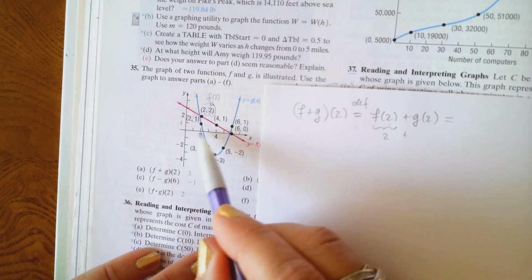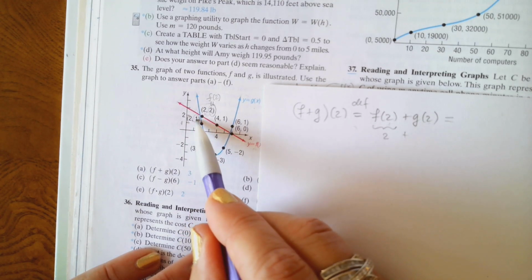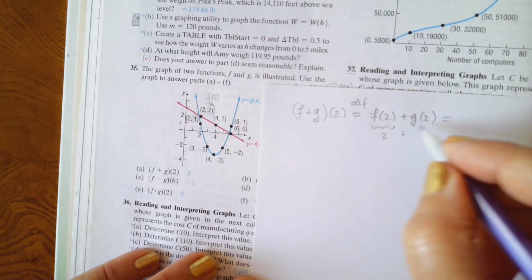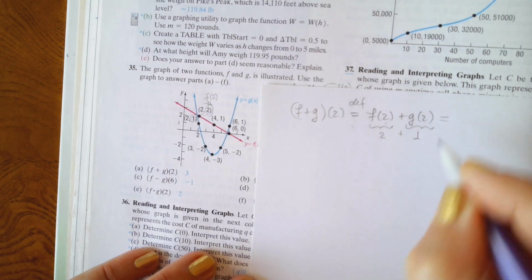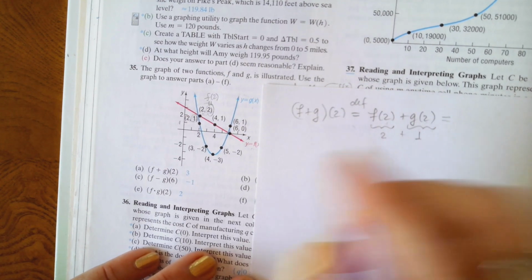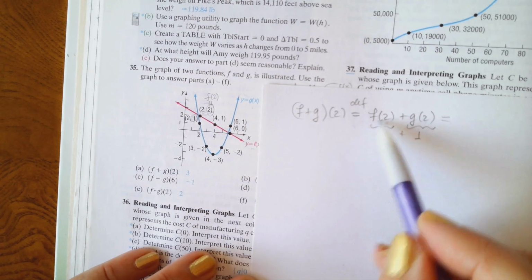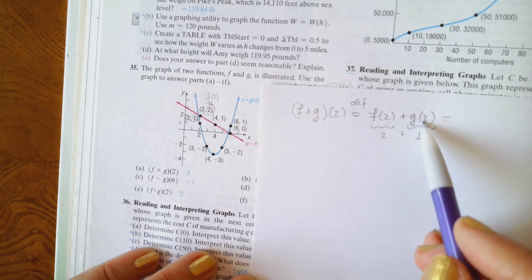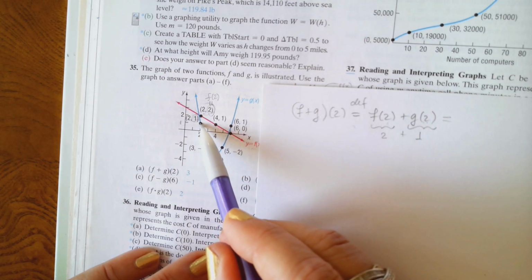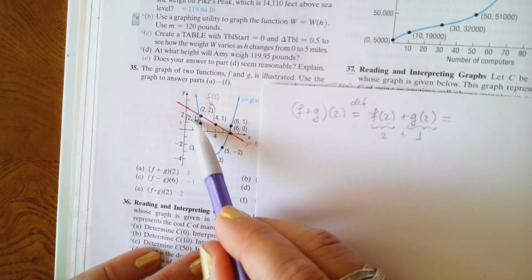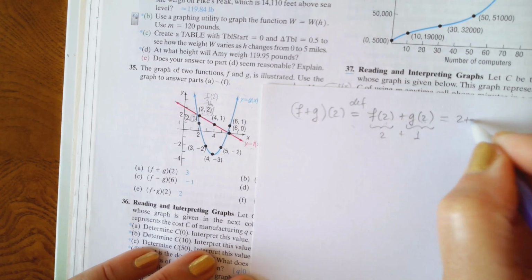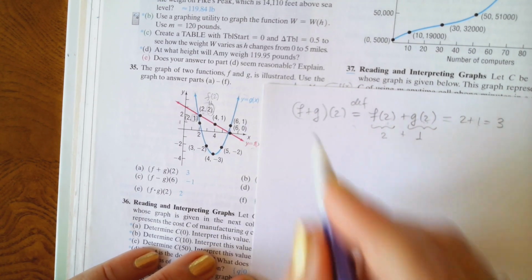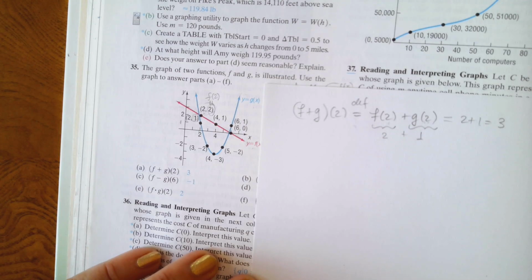This is 2 and 1, so g of 2 will be 1. So f of 2 refers to the point on the line, and g of 2 refers to the point on the parabola. I read the y coordinate. So this is going to be 2 plus 1, which is 3. We calculate that f plus g of 2 is actually 3.